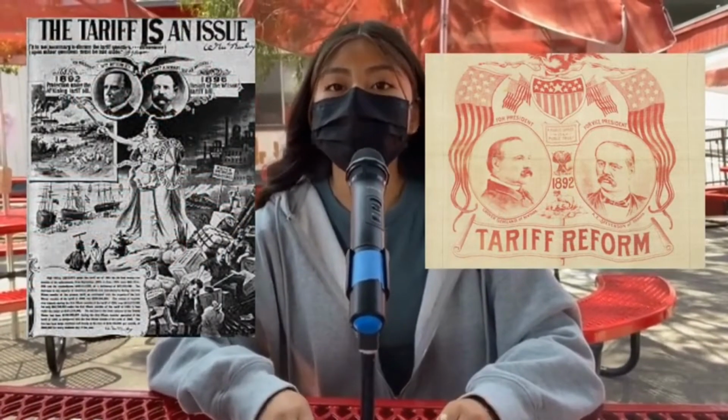However, there's also two parties at this time, Republicans who supported big businesses and protected terrorists, and Democrats who were opposed of these protected terrorists. And this brings the end to the lowest point in American politics, what Mark Twain describes as the Gilded Age.